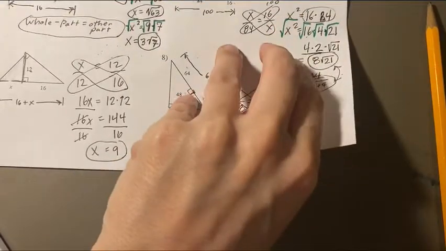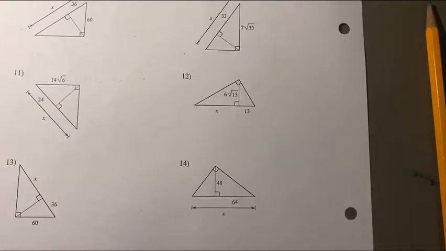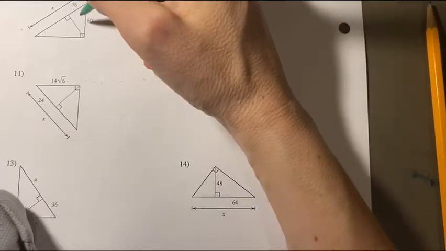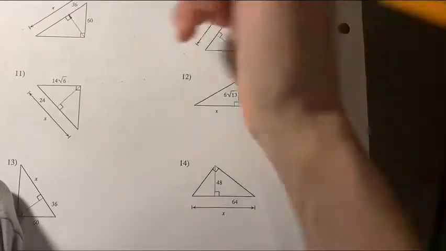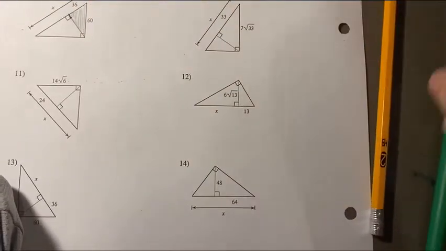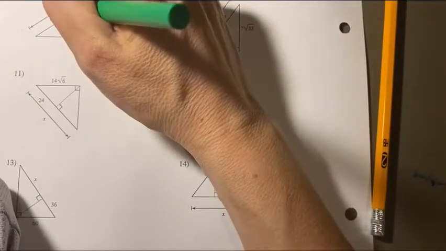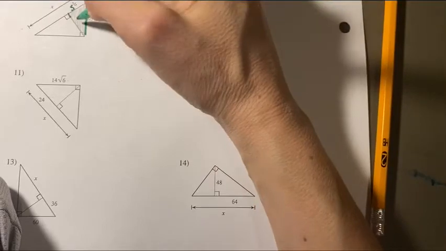All right, now let's turn it to the back. Okay, so things are getting a little different back here, but I'm going to use the same method. I have the small side of the baby and the hypotenuse of the baby, right?